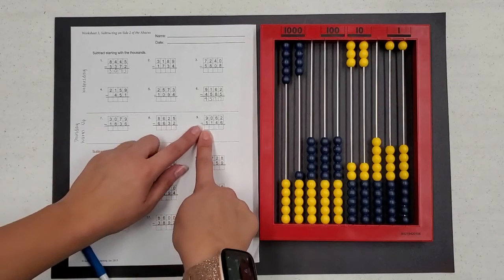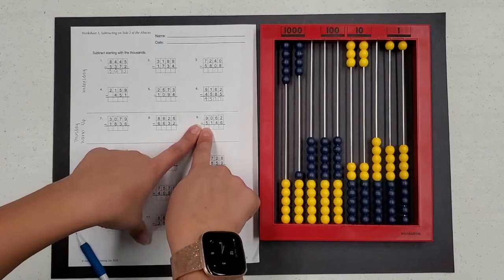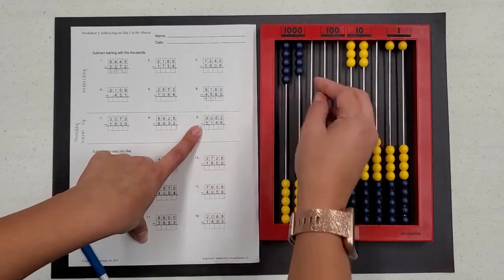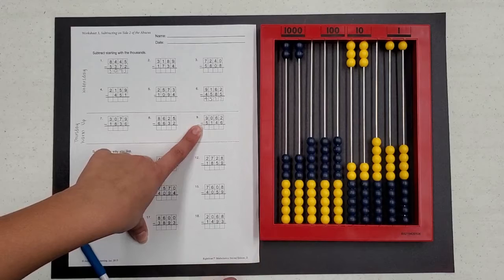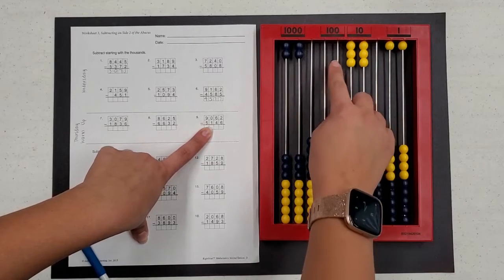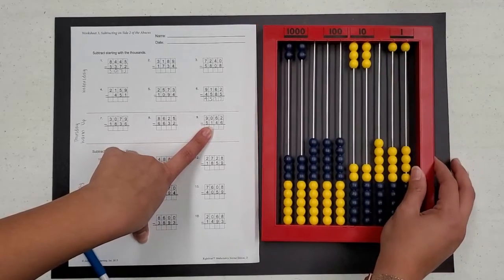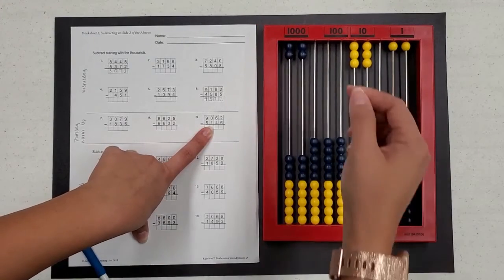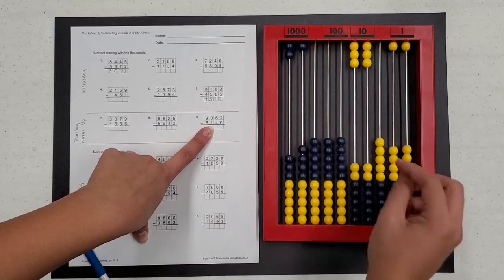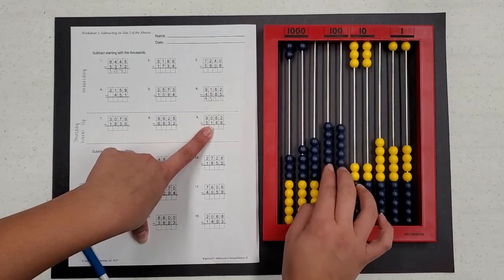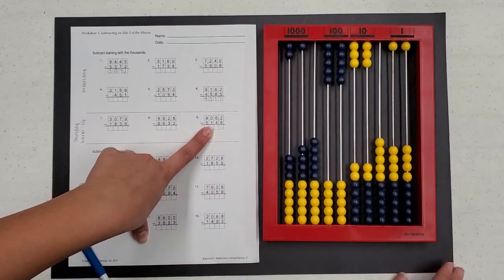So let's start with our thousands. We're going to subtract 5,000 from 9. Now we're going to subtract 1, but we don't have any hundreds. So what do we need to do? We need to trade 1 thousand bead for 10 hundred beads.